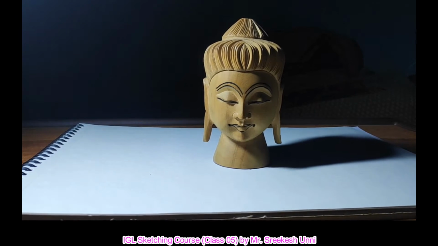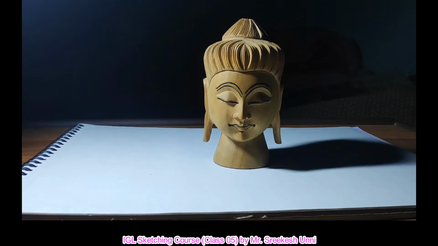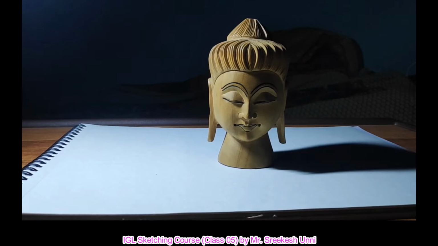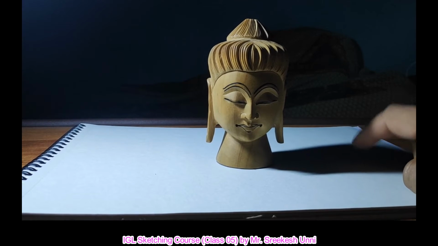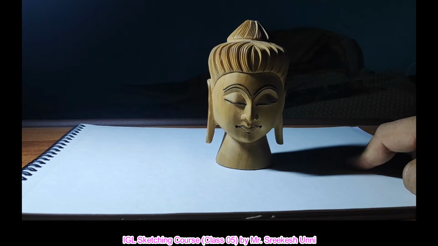Right now, as you might see, I've kept the light source on the left side of the object. Just take a look at where the shadows fall. If you are sketching this object, you need to darken these areas where the shadows fall, so it makes the sketch really realistic. This is the light source on the left hand side.